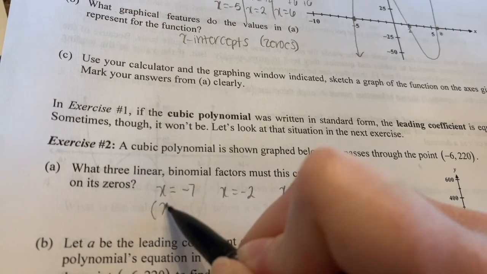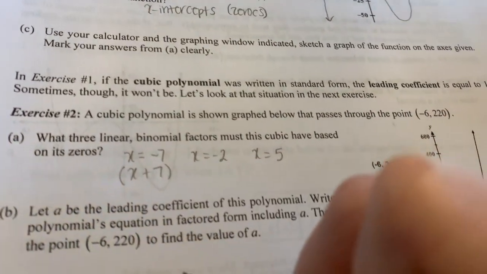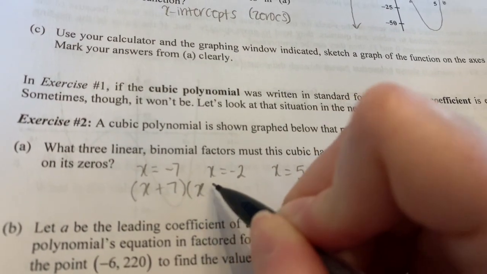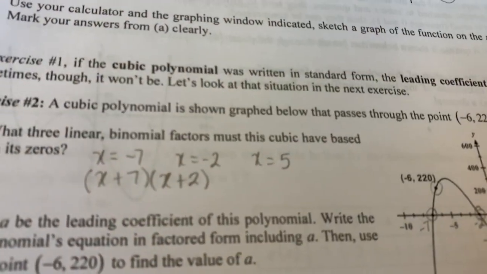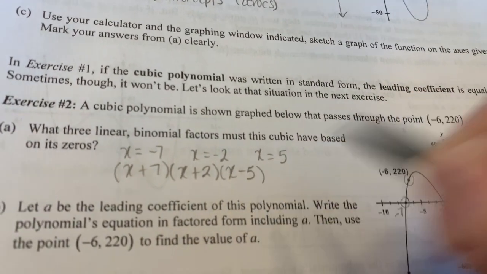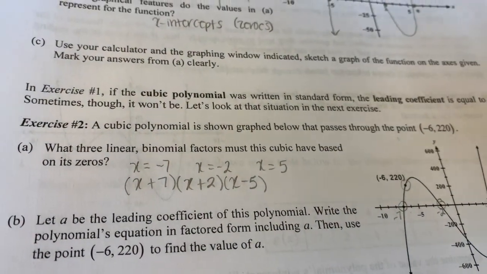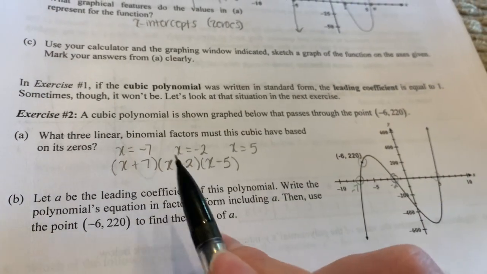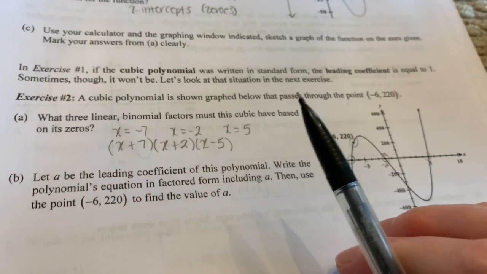So this would have to be x plus 7 in order for us to solve and get x equals -7. This one would have to be x plus 2, and this one would have to be x minus 5, right? Does that make sense, I hope? You're basically going backwards. If I set each of these equal to 0, I would get these as my answers.